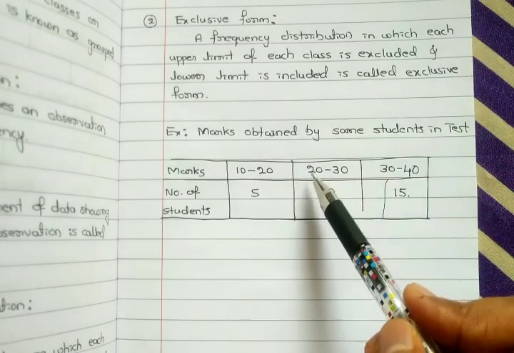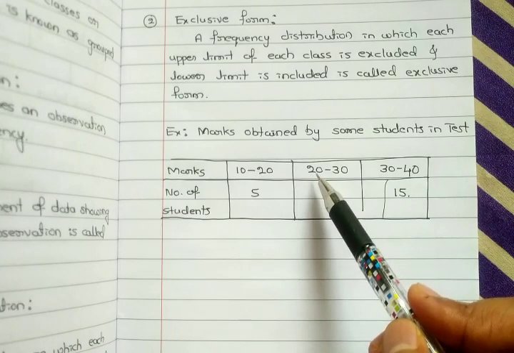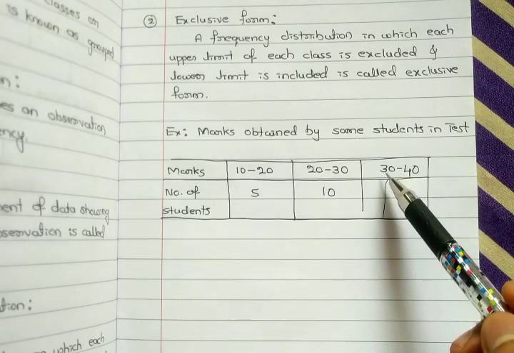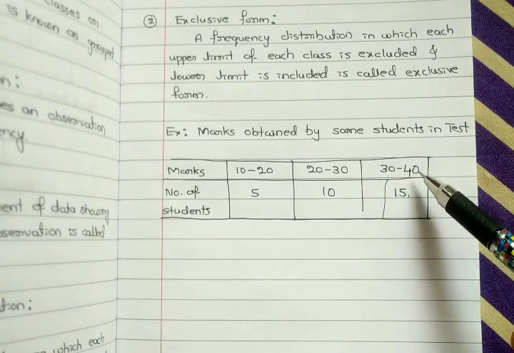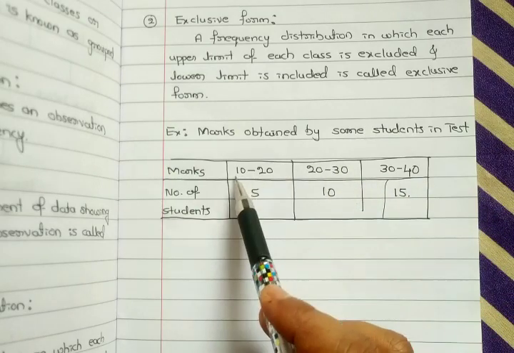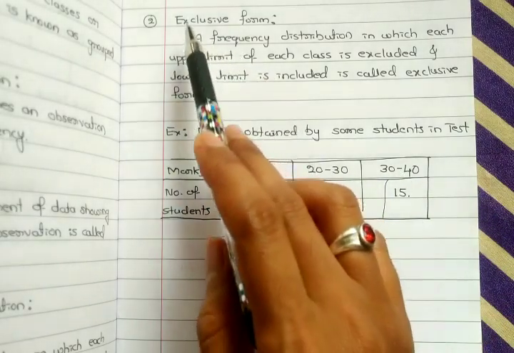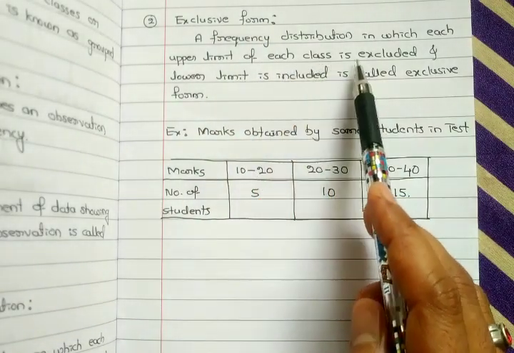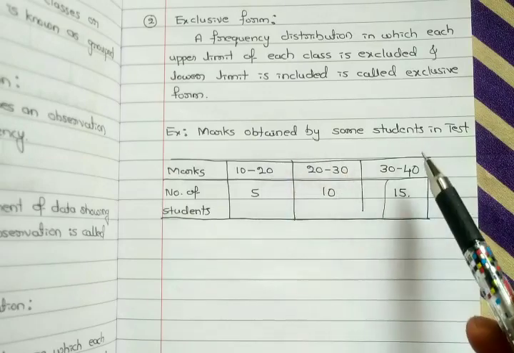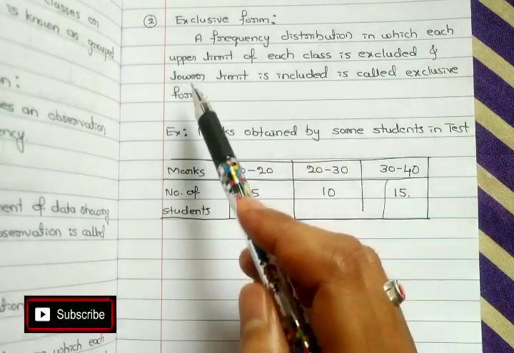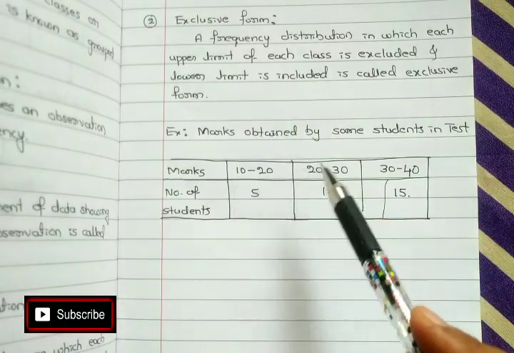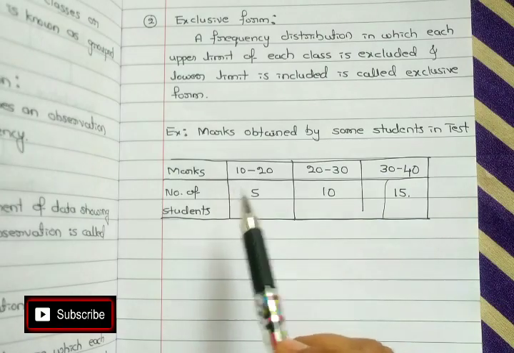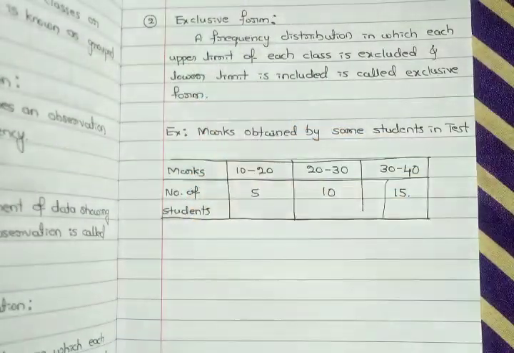Again in the next group, 20 marks I include, 30 marks I exclude. Again 30 marks I include, and 40 marks I exclude. Such a type of form is called exclusive form, in which the upper limit of each class is excluded and the lower limit of each class is included.